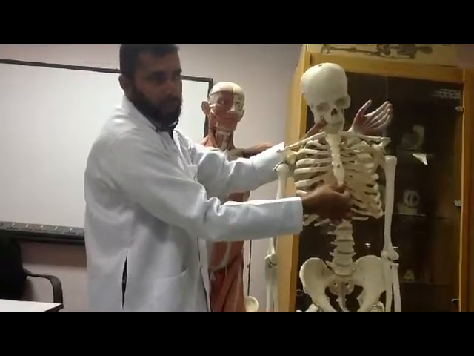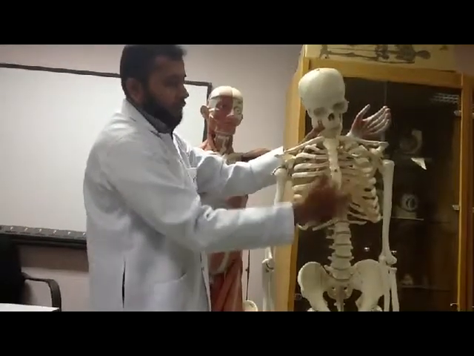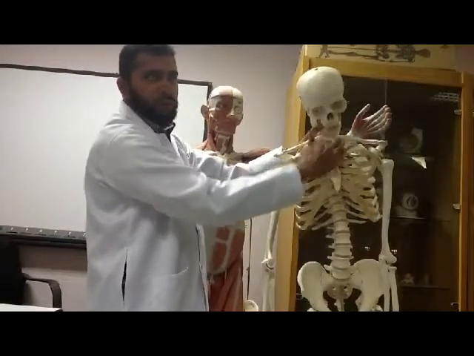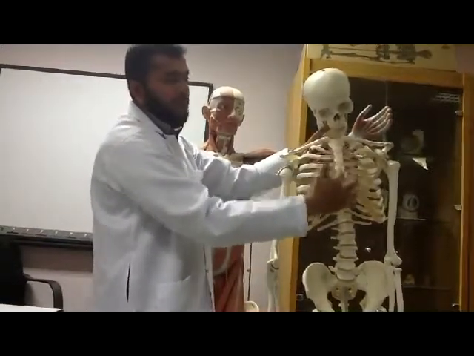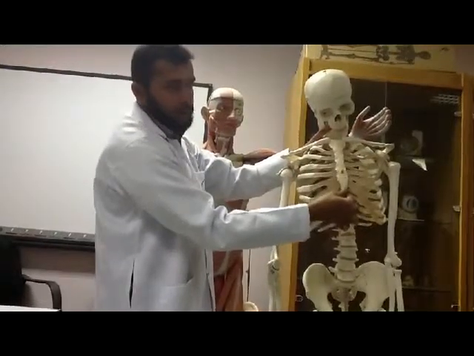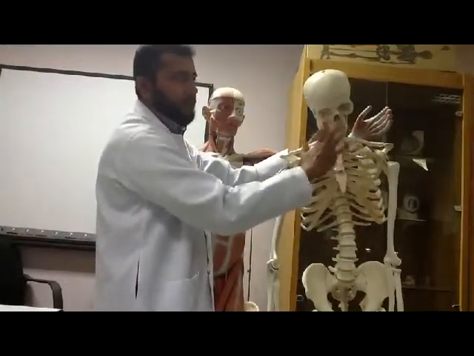Somebody was asking about the xiphoid process. So this is the xiphoid process. So there are three parts of the same bone, and this whole thing is the sternum. This is the manubrium sterni, this is the body of the sternum, and this is the xiphoid process. Now we are concerned with only this part.